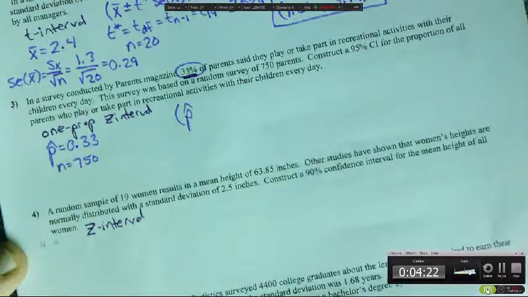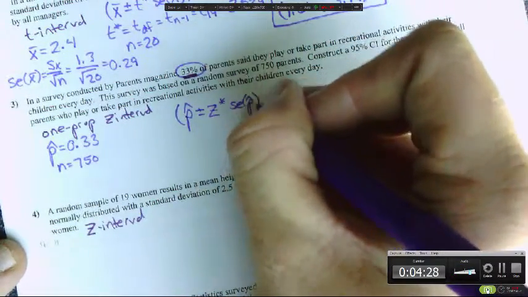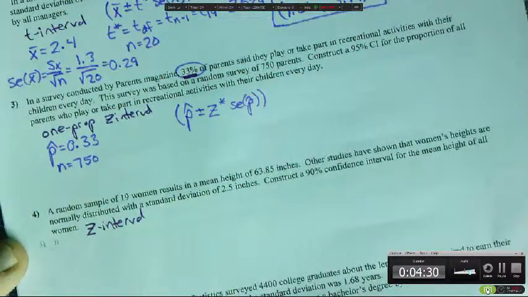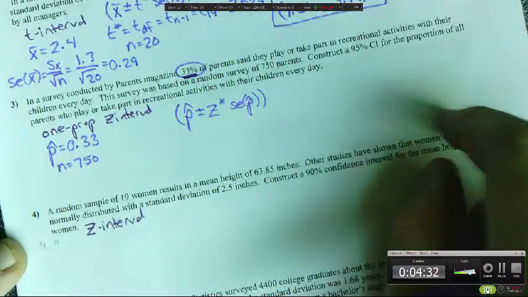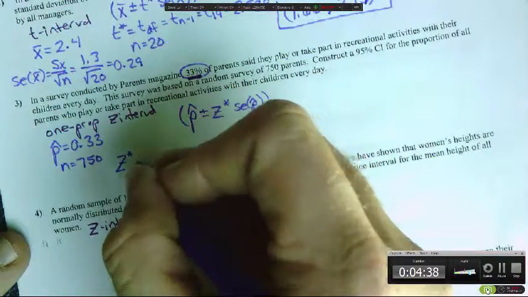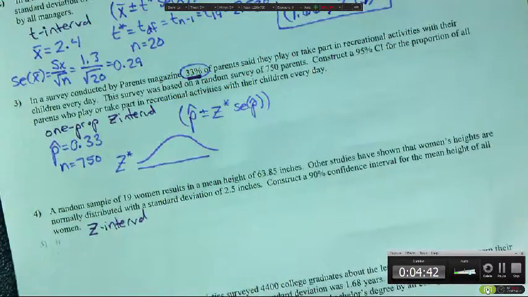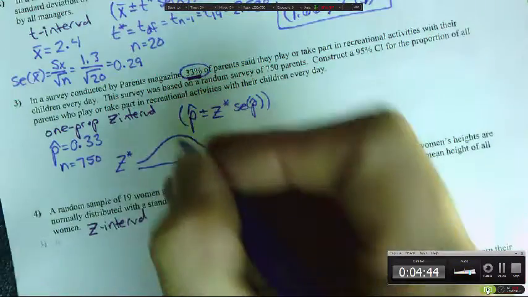So instead of X bar, it's going to be P hat, right? Plus or minus Z critical standard errors of P hat. We are creating a 95% confidence interval. If you don't know Z critical, which is 1.96, we know that one, but if not, here's the process.